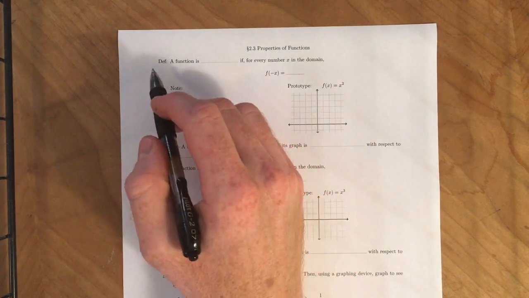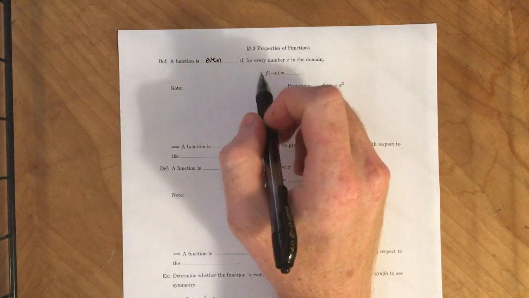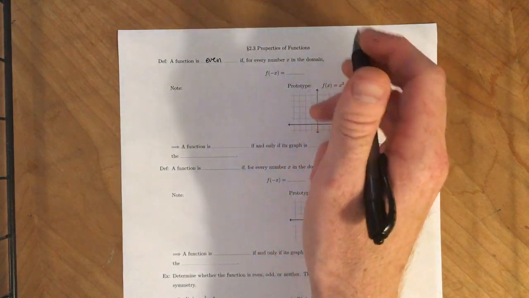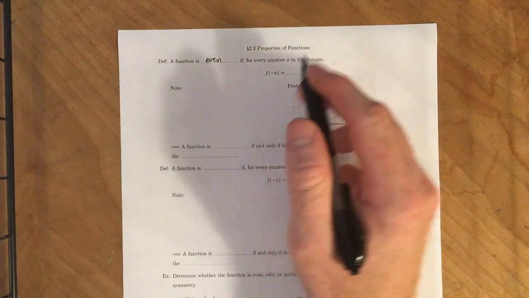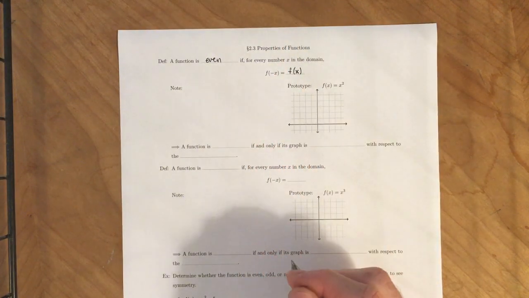First definition, a function is called even if for every number x in the domain, if you did f of negative x, you get f of x back.